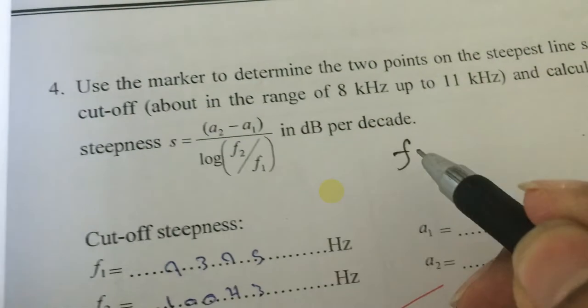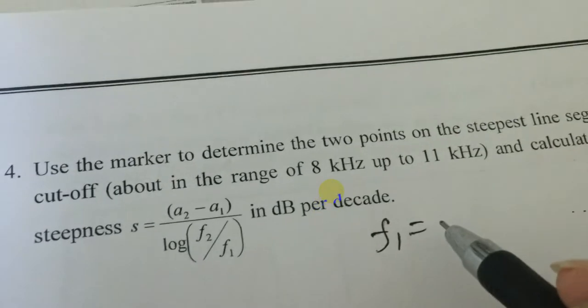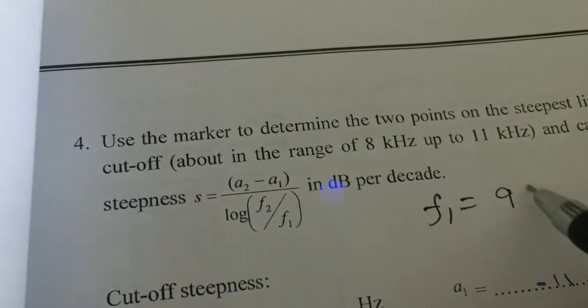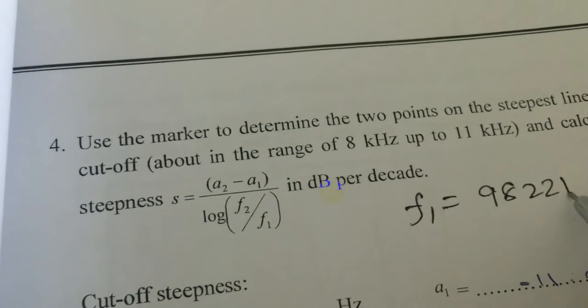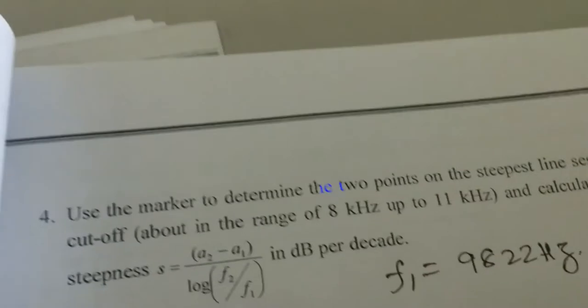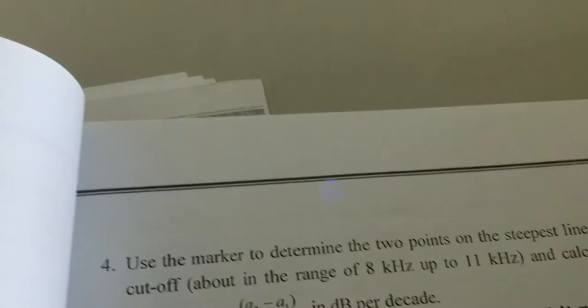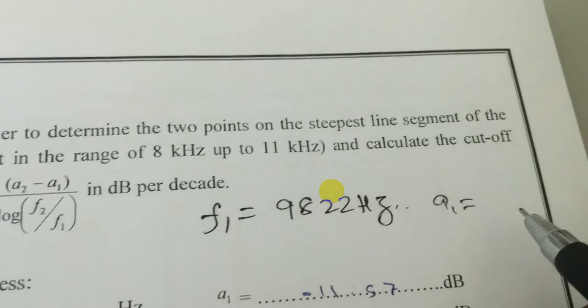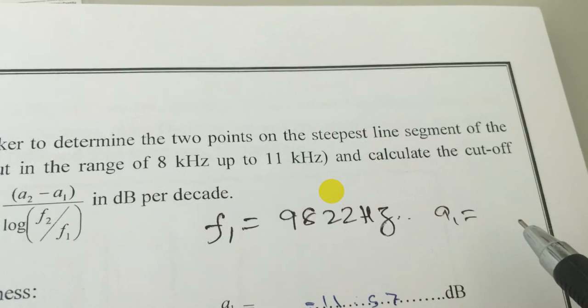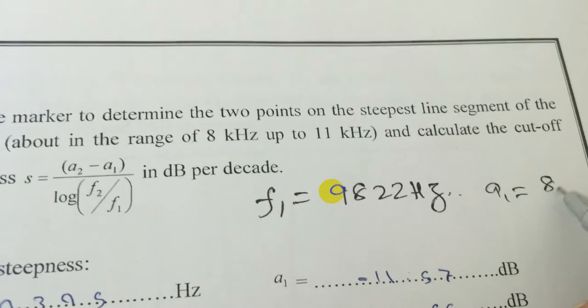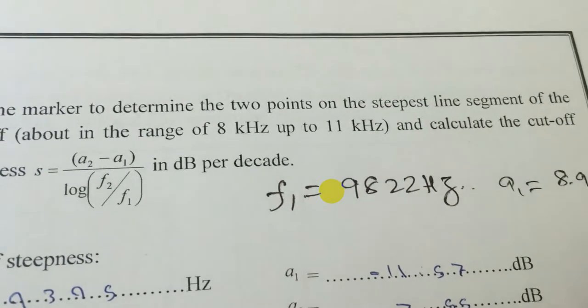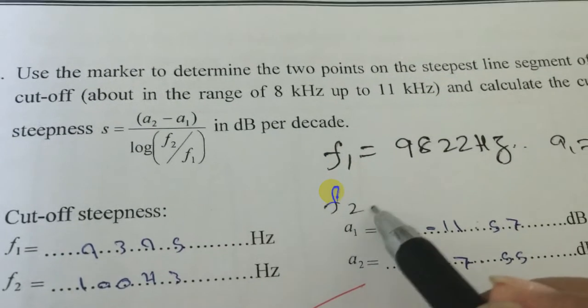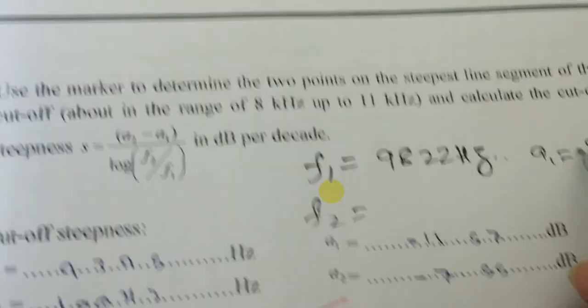F1 as 9.82 kilohertz, and the A1 value is minus 8.94 dB. Let us write again F2.